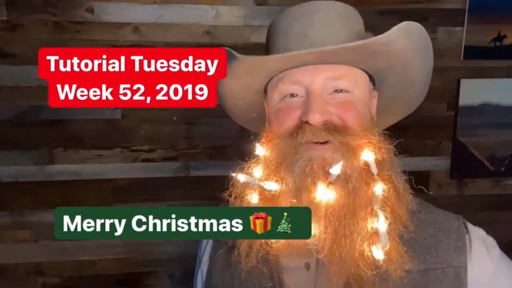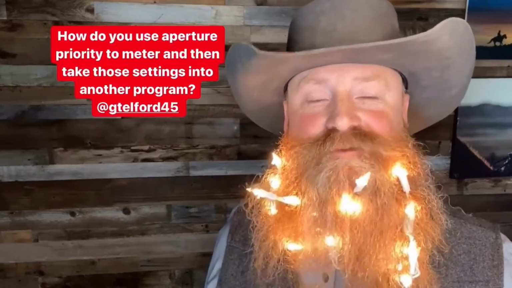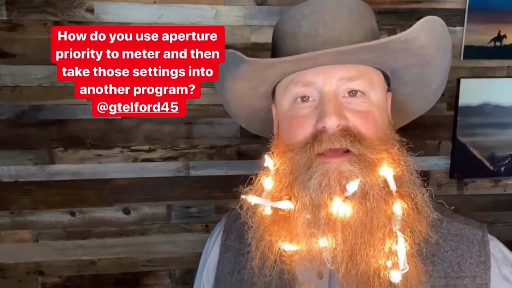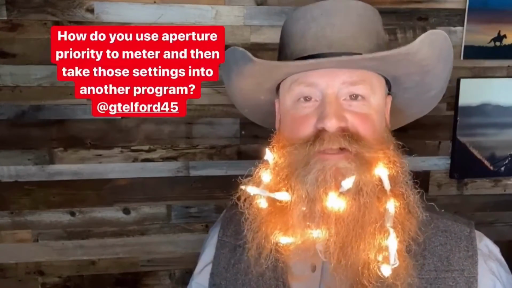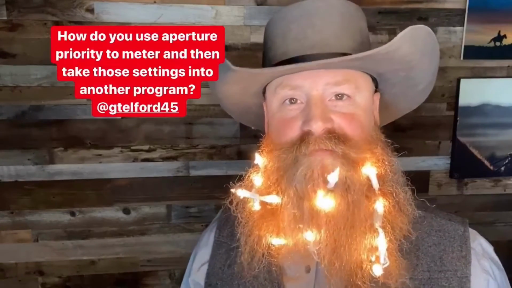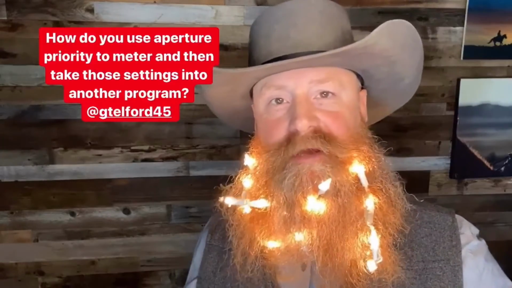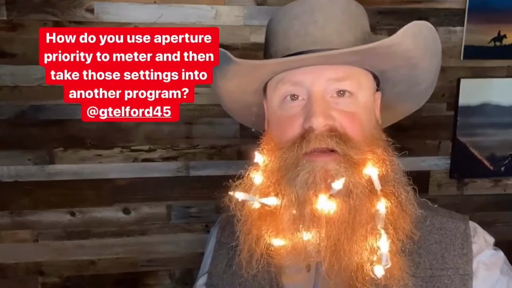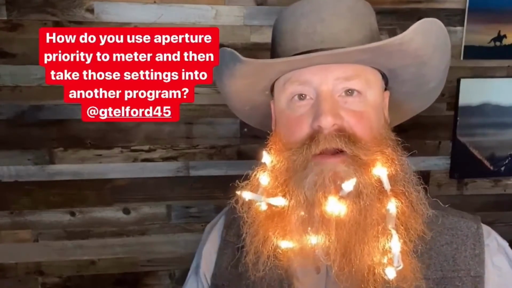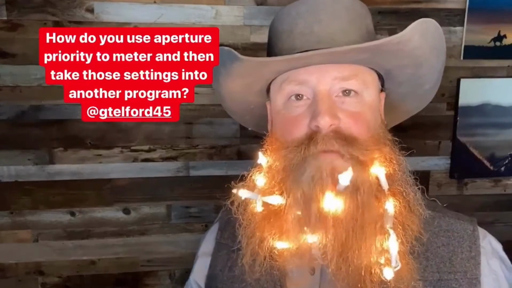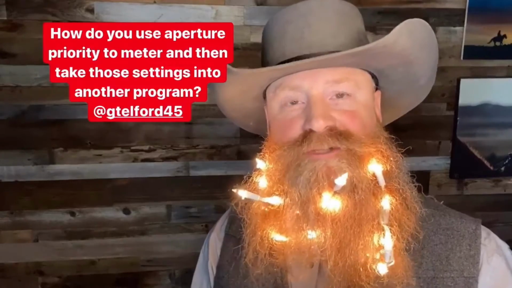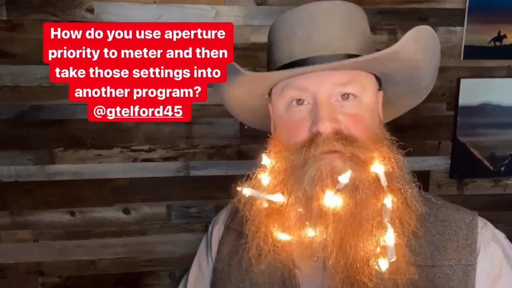get right into those. All right, our first question comes from Gary. He wants to know how to meter with our cameras using Aperture Priority and then taking that on into other modes like manual. So, for example, when I'm out on location and I'm doing a flash shoot, in other words, I'm going to use flash as my primary source of light, what I'm going to do is meter the scene, and I'll post a picture of my wife Jo on how I did that out on Antelope Island at my workshop. Now, what I'm going to do is take my camera, put it in AV, choose the aperture I want to shoot at, and then literally just take the picture.